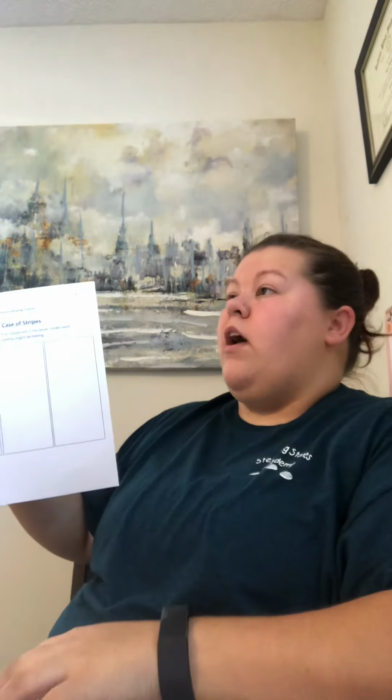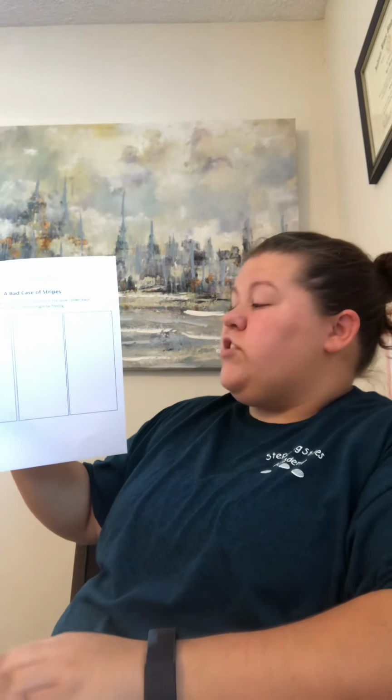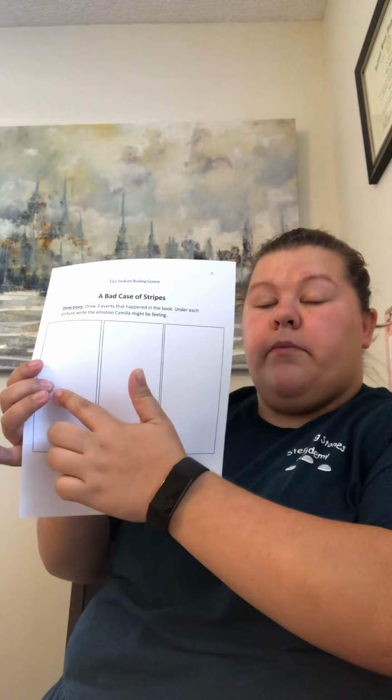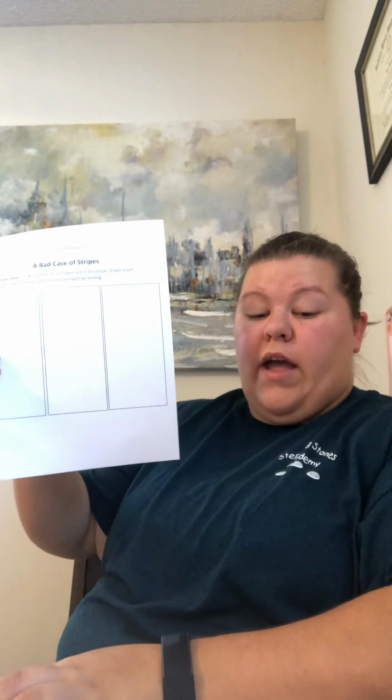When you are done and everyone at your center is done, I want you to pick a partner, and you and the partner are going to talk about which 3 events you chose to write about and which vocabulary word you chose, okay? All your materials are back at your center table, all right?